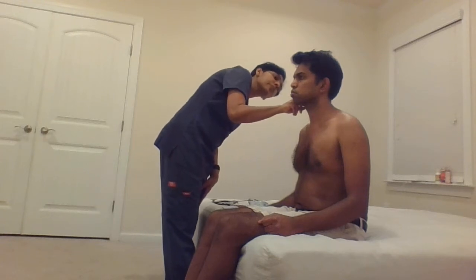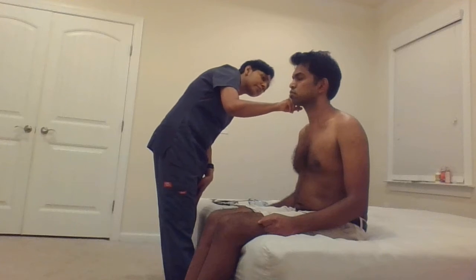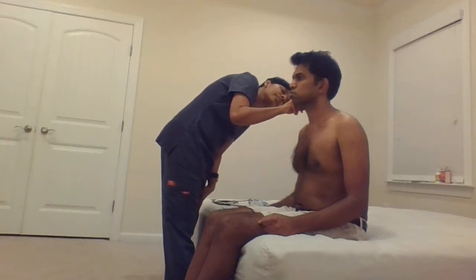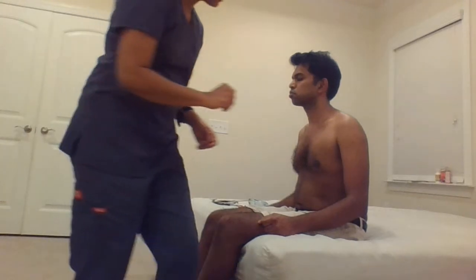And then I'm going to assess the external auditory meatus. There is no drainage, no redness, no edema. It's perfect. And then I'm going to assess cranial nerve number 8, which is a whisper test.